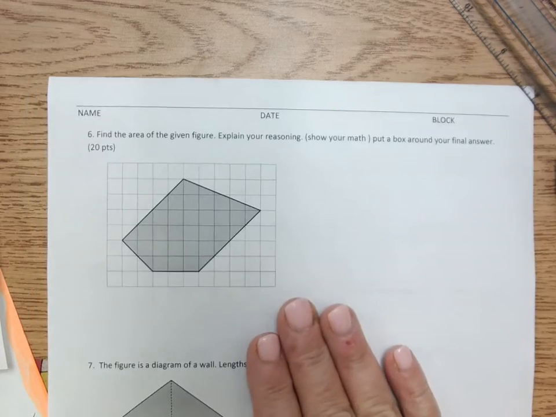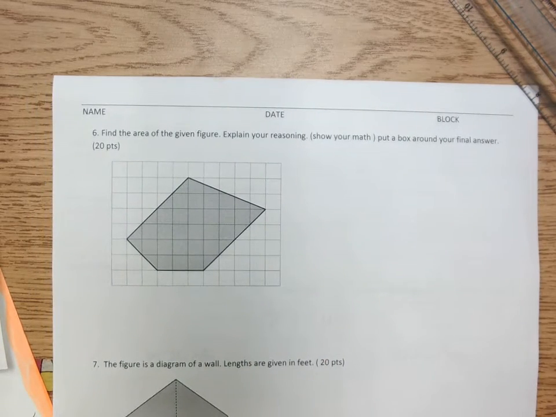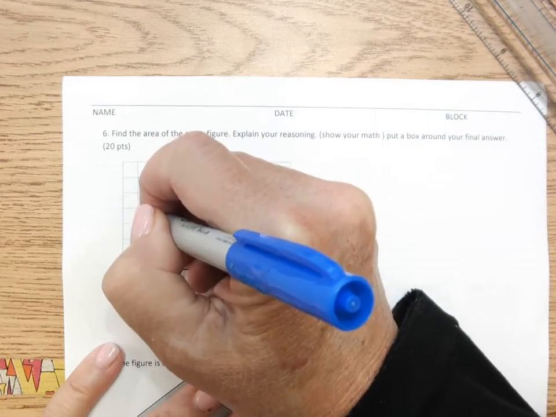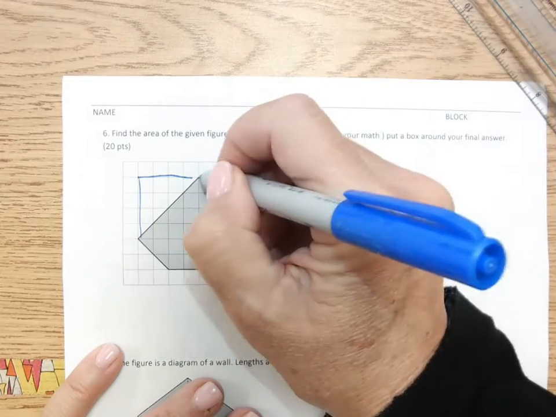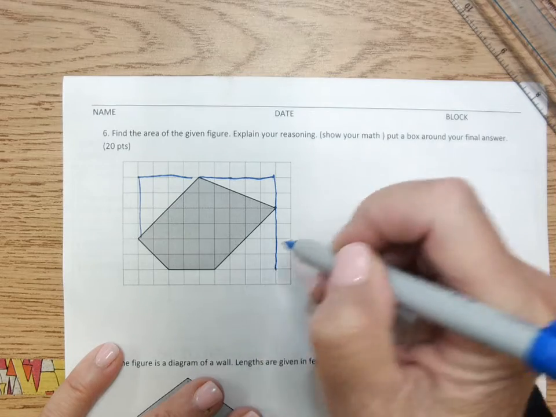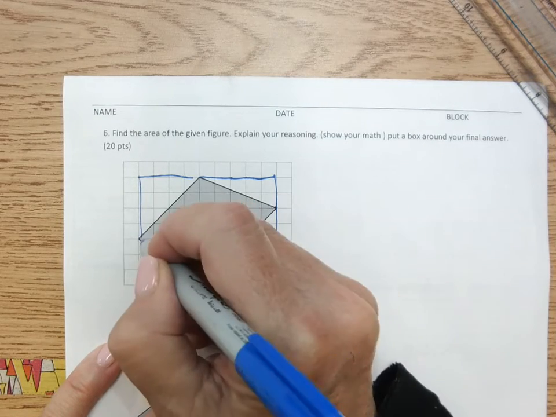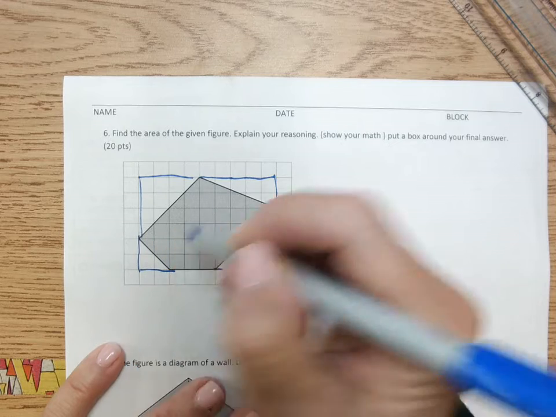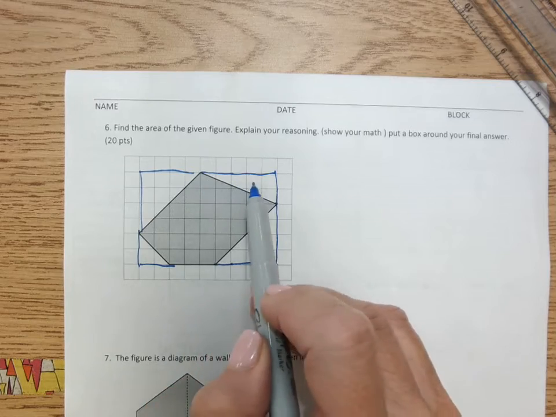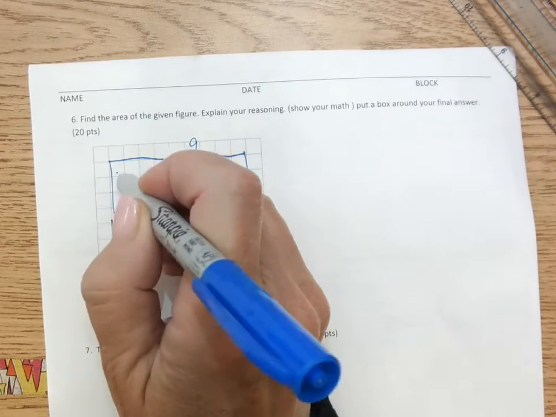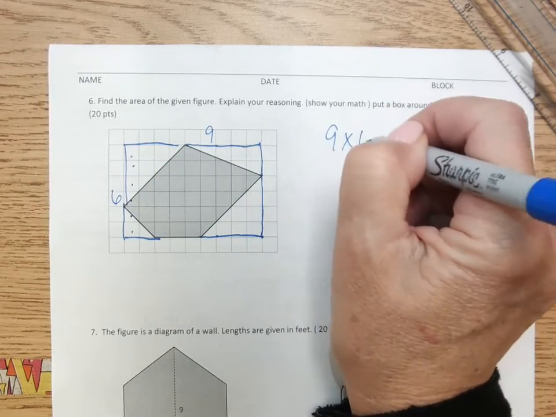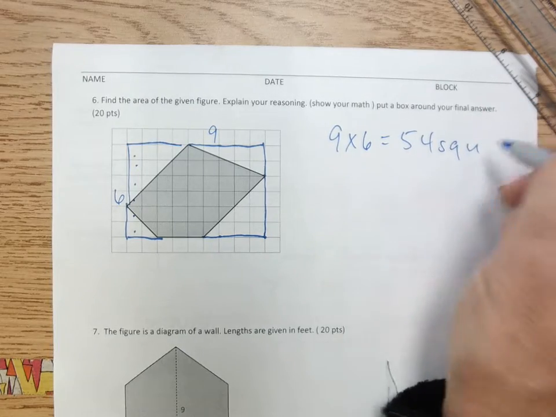All right, this one. It says, find the area of the given figure. Explain your reasoning. I had a hard time figuring out how to divide this up, so I put it in a box. And the way I drew my box was I wanted to enclose the entire figure coming off the vertices of that. So now I've got my box. Box measures 1, 2, 3, 4, 5, 6, 7, 8, 9 by 1, 2, 3, 4, 5, 6. So the area of my box is 54 square units.